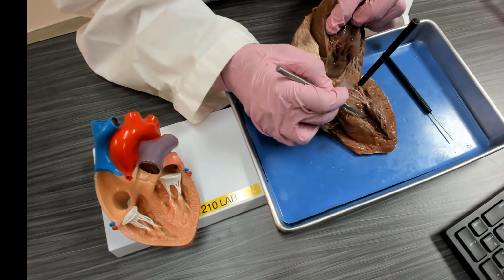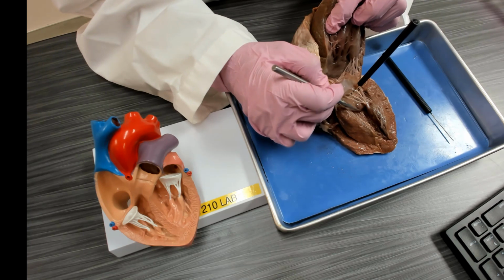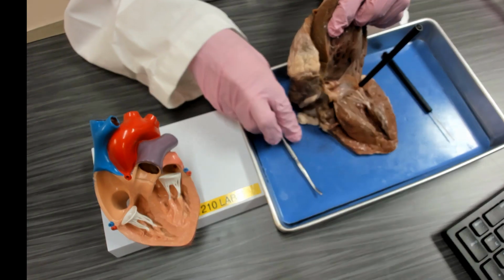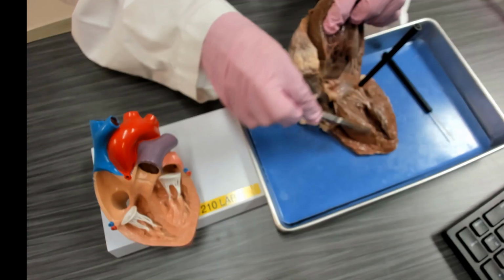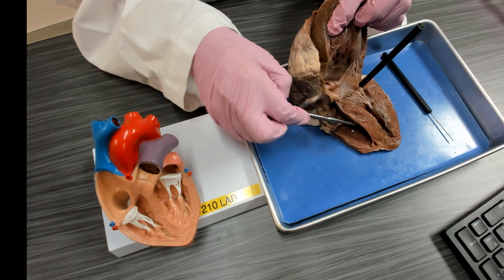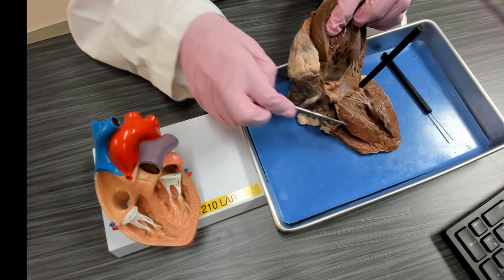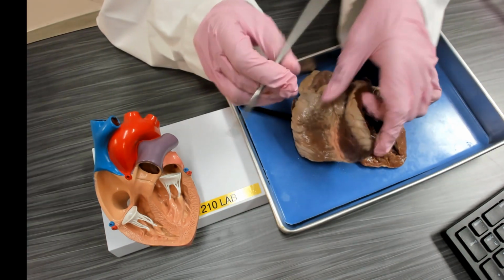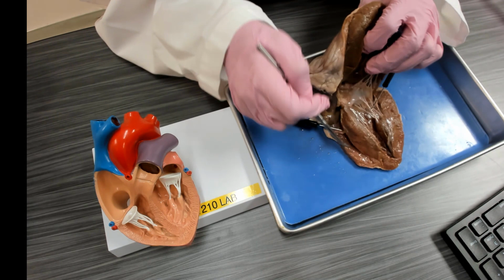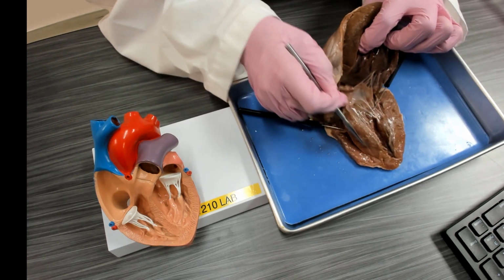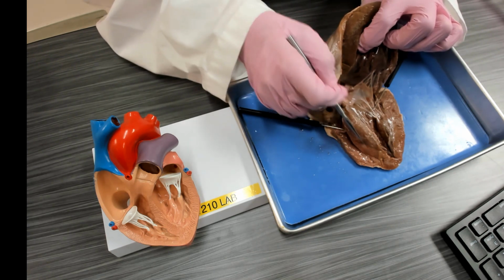So now blood is in the left ventricle. From the left ventricle, it goes to the aorta via the aortic semilunar valve. The structure separating the ventricles is called the interventricular septum. A few differences here between the ventricles. We have the right ventricle, the left ventricle. They're separated by the interventricular septum.